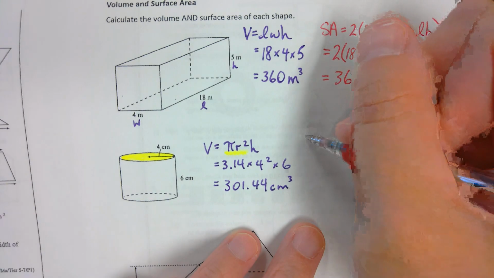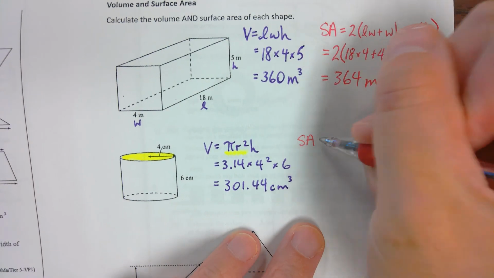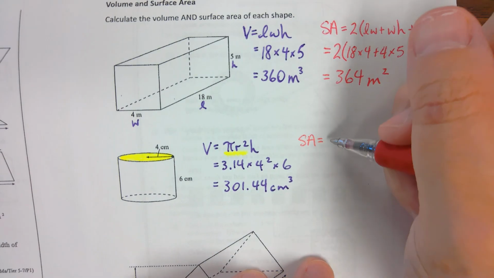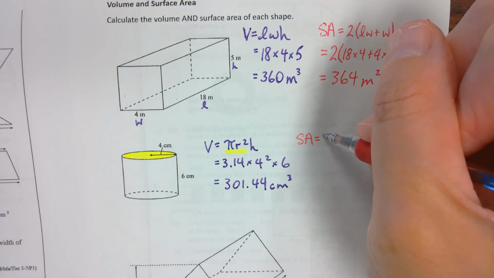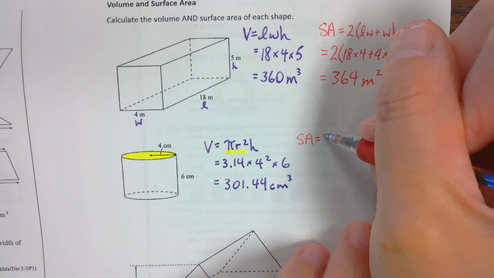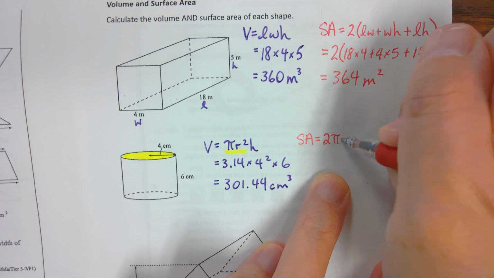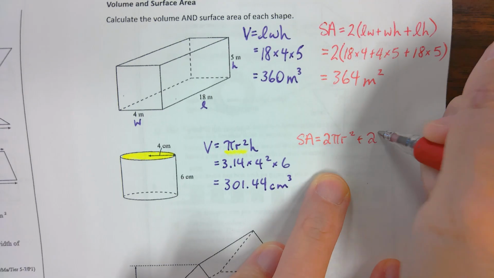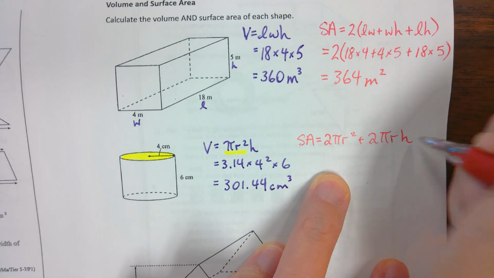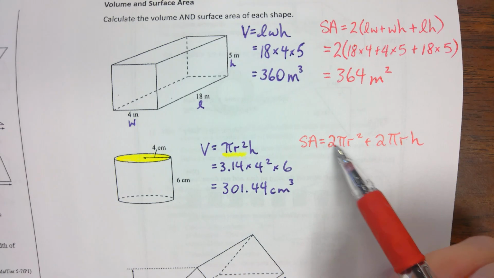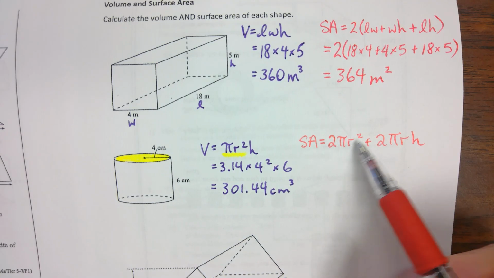Surface area of a cylinder. Hey, Eliza, can you tell me the formula for surface area of a cylinder, please? Perfect. Okay. 2 pi r square, where did this come from?